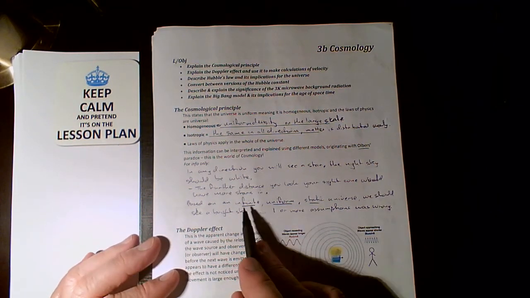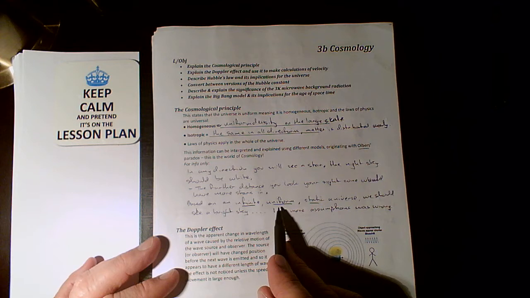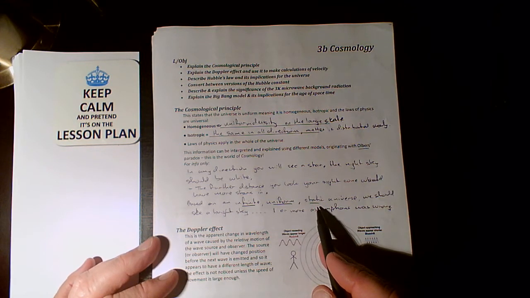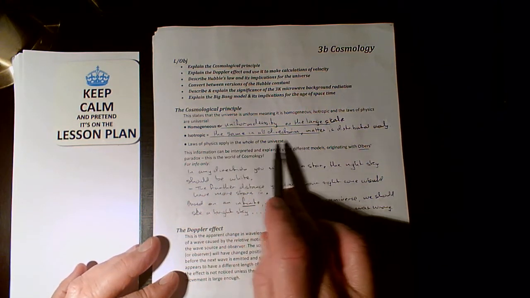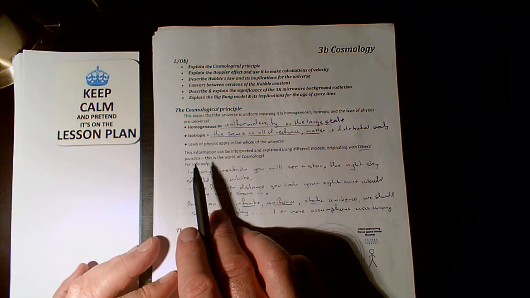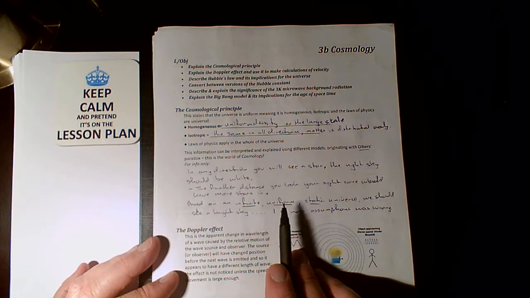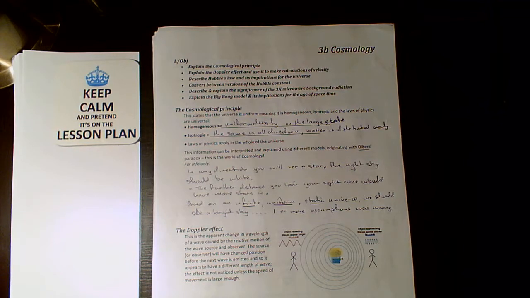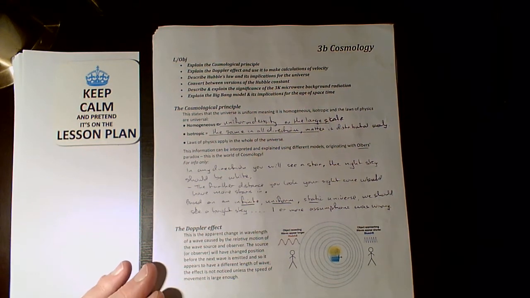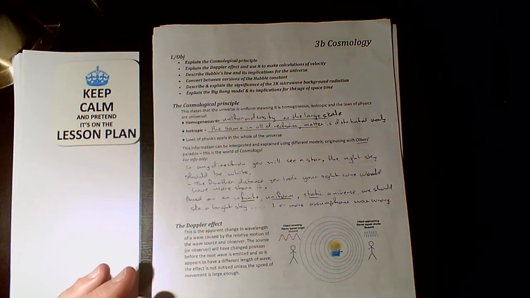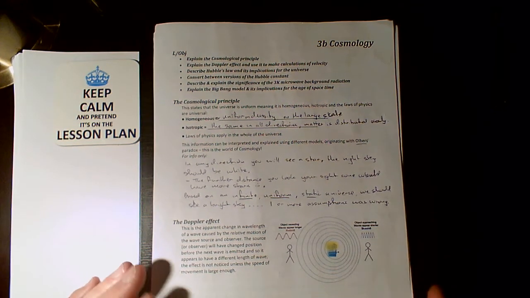So maybe space isn't infinite, maybe it's not uniform, maybe it's not static, maybe it's more than one of those. Now we are still going to assume that it's homogeneous, and fairly uniform in all directions, isotropic. So maybe it's not static and maybe it's not infinite. This led, in the early 20th century, people to start searching for evidence to get an answer to this. And the answer, of course, lay in the stars.